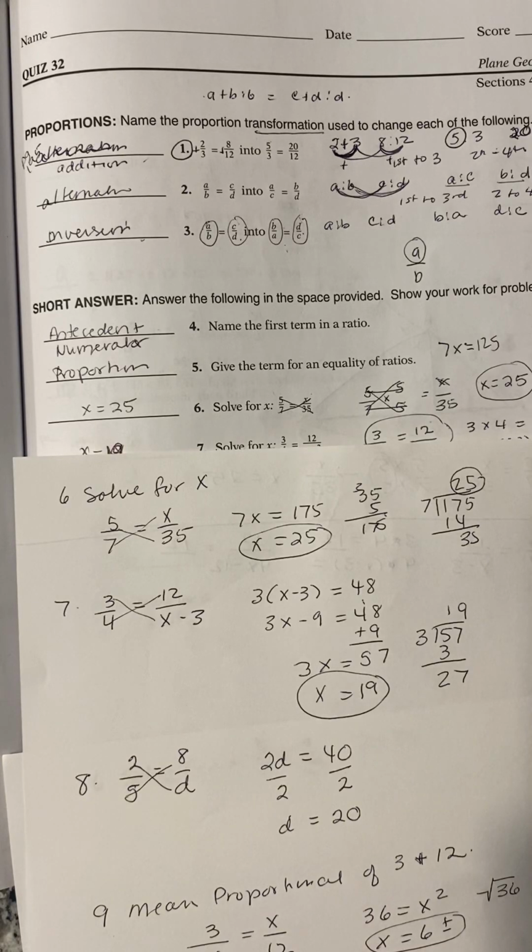So we're going to go over your quizzes in your geometry quiz 32. So let's begin, and going over it, I hope I kind of went over some of these already. So you should know the answers, hopefully. So we're going to do it together.